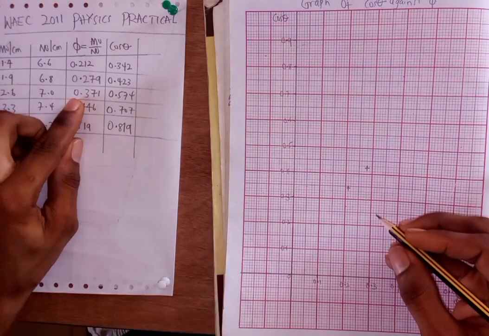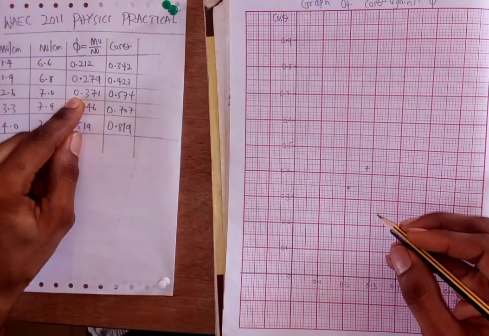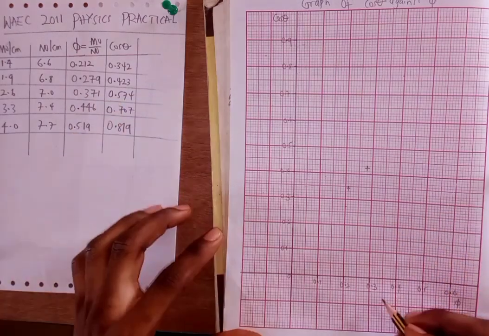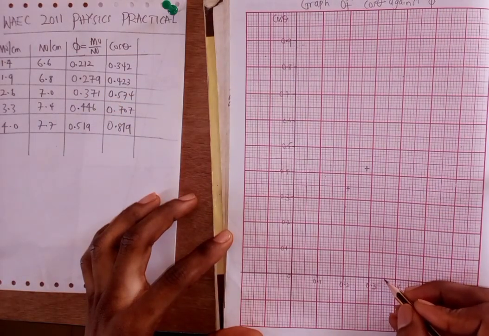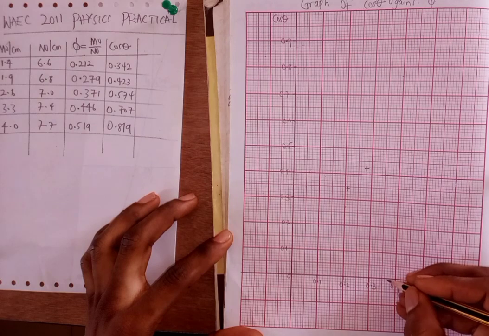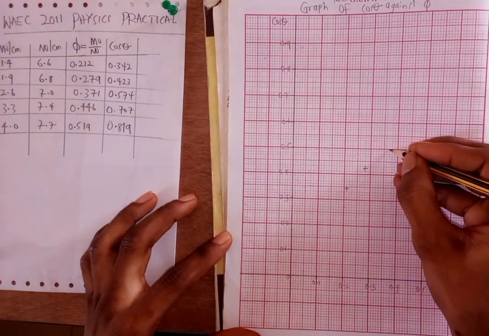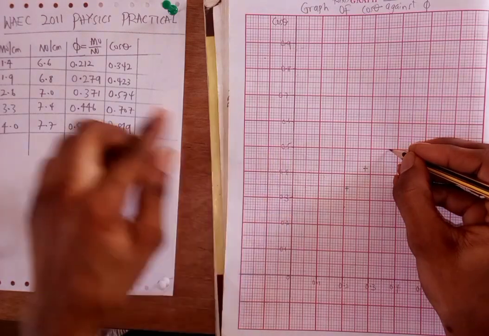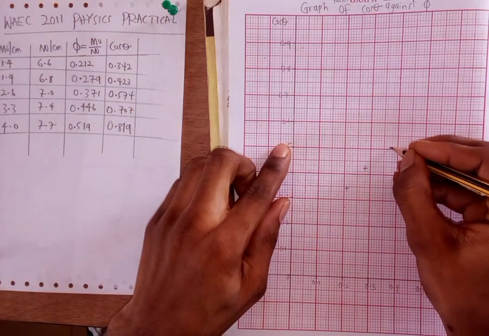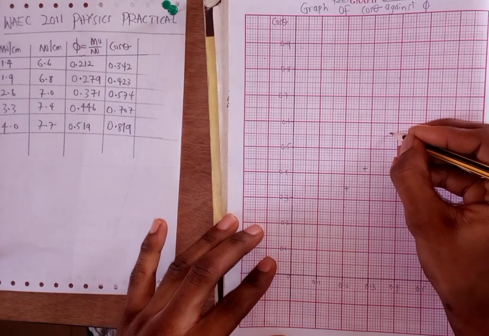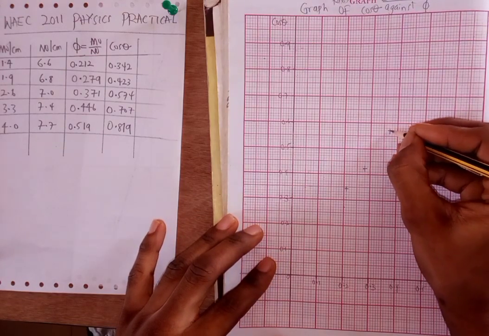So the next one, when phi was 0.37, cos theta is 0.57. So 0.35, 36, 37. So I'll trace it up. This is okay. 0.5, 0.57. Okay. This is 55, 56, 57. And I'll put my plus.